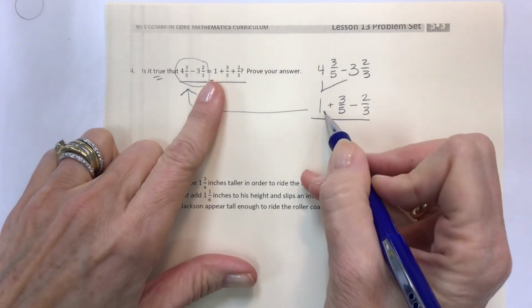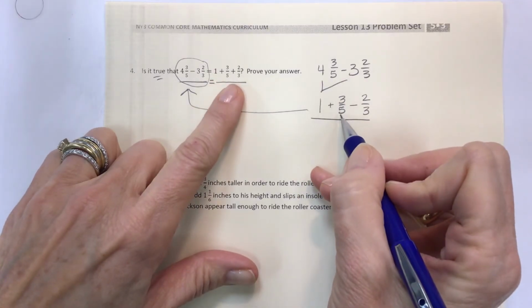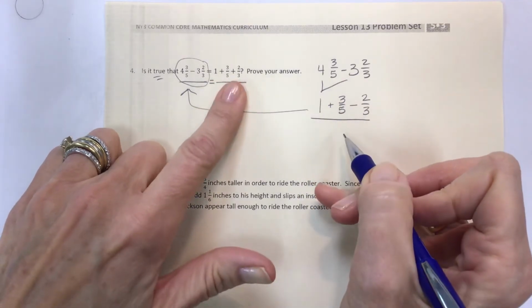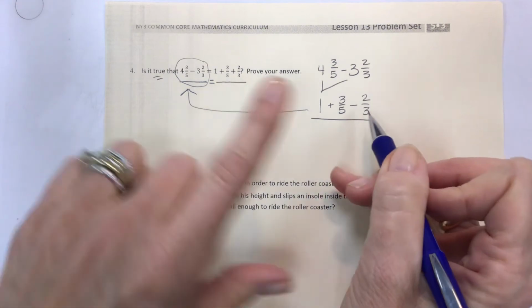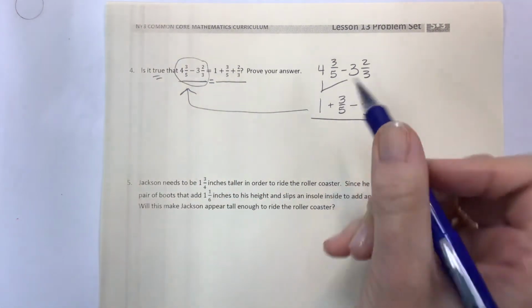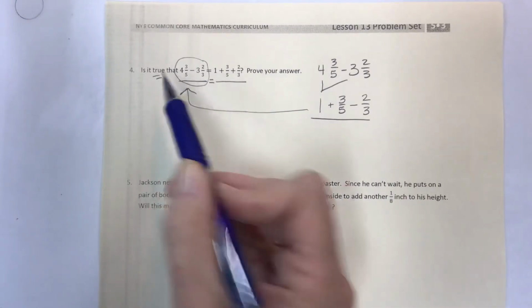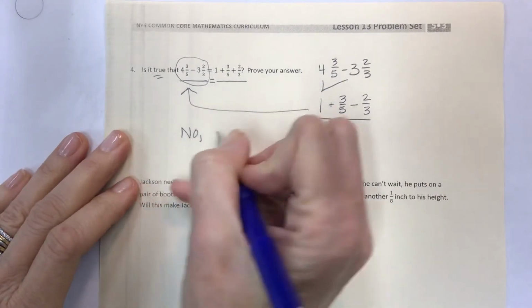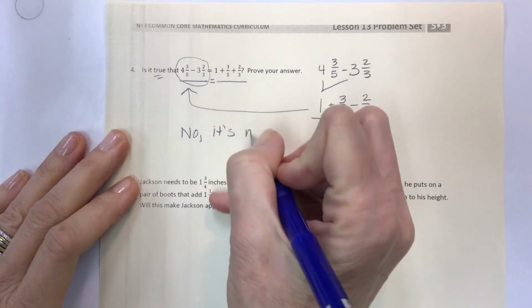But there's a slight difference. I have 1 plus 3/5, but this side has plus 2/3, and this side has minus 2/3. So is it true? No, it's not true.